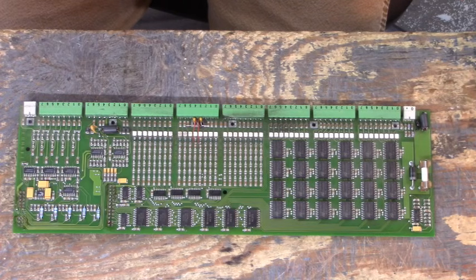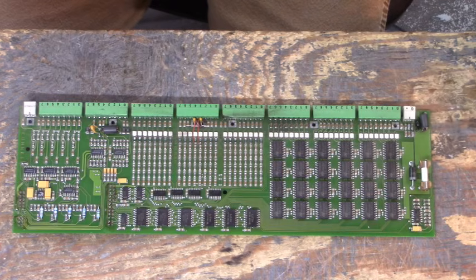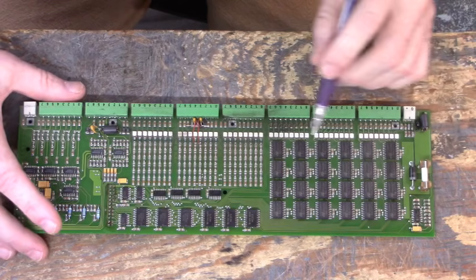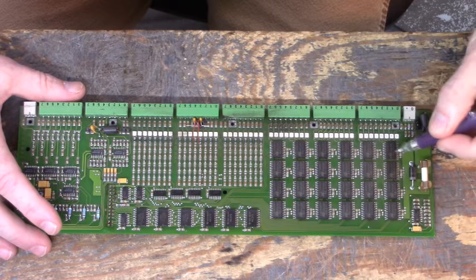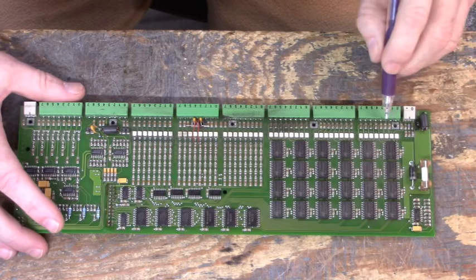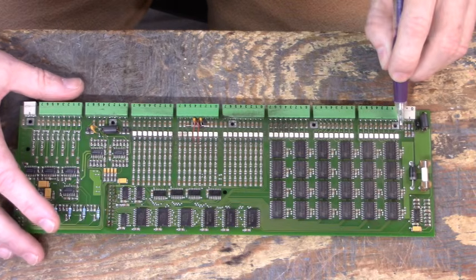If we were over at the machine, which we don't have here in the shop, of course we could figure out by troubleshooting which output's not working, and then we'd know which IC to change. There's 24 outputs, and there's a driver IC for each output. These LEDs right here indicate which output is turned on.